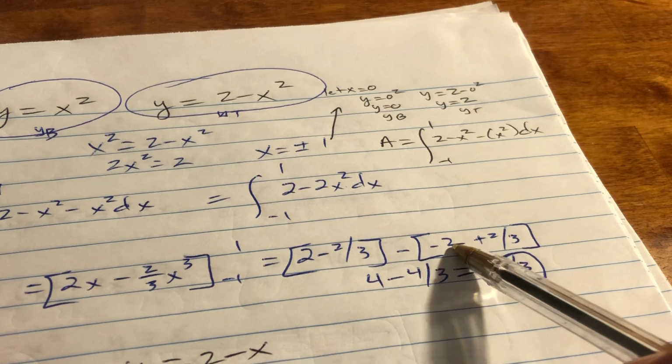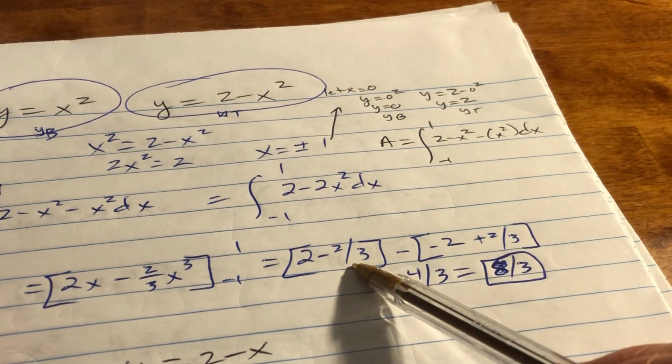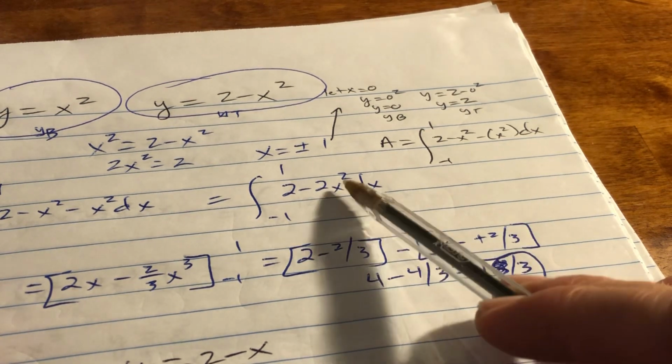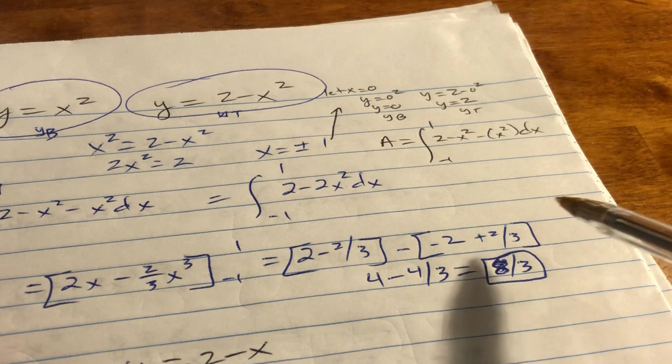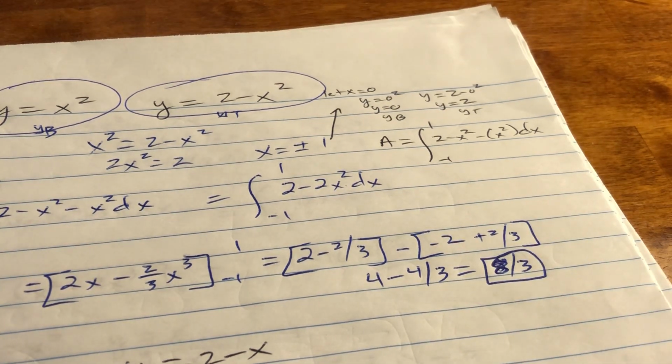Okay, these are the opposites. So positive 2, -2, negative 2/3, positive 2/3. You've got a parabola you're starting with. Very interesting. Anyway, your area is 8/3. Positive area, that should be pretty good.